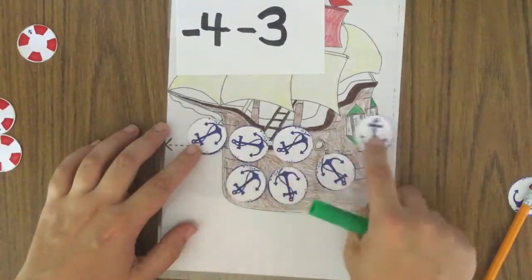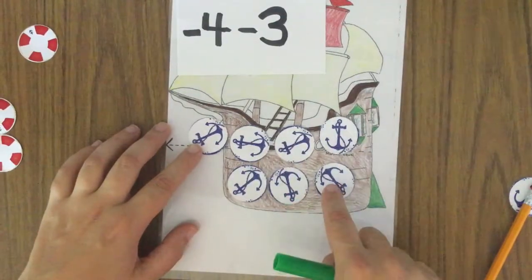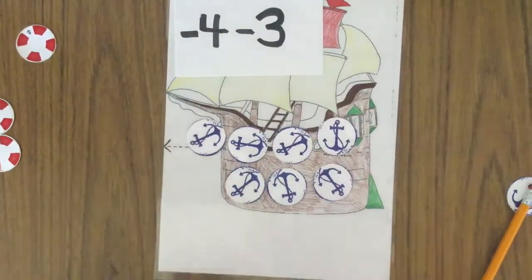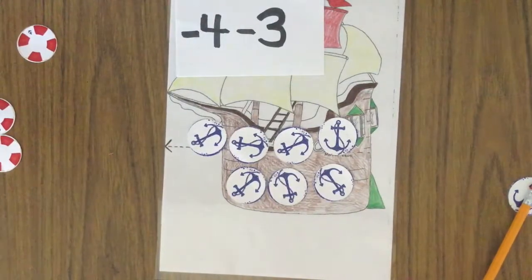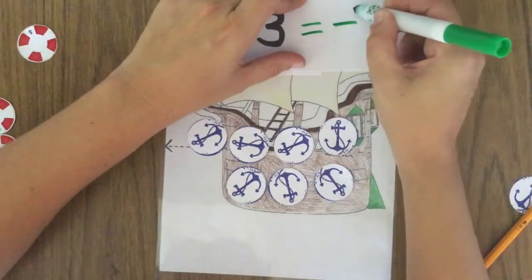What's left over is my answer. I've got 1, 2, 3, 4, 5, 6, 7 anchors. -4 minus 3 equals -7.